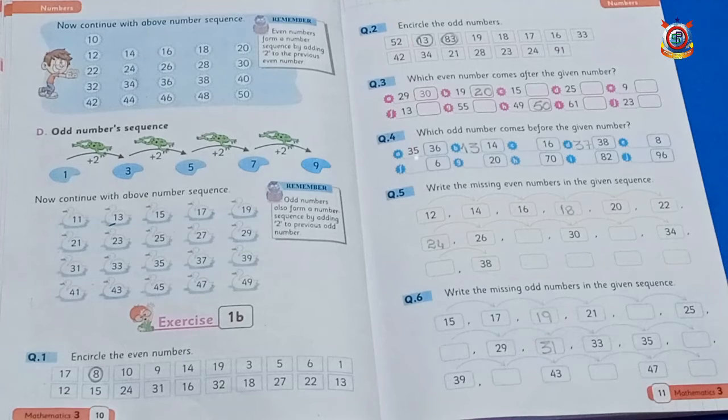Come to question number 4. Which odd number comes before the given number? You will write before numbers. Same as first one is done for you. The before number is 35 of 36. I have done B part for you. Before number of 14 is 13. Look, another one, D number part. Before number of 38 is 37. Same like this, you will fill these blanks.